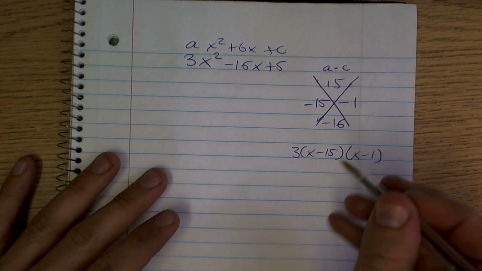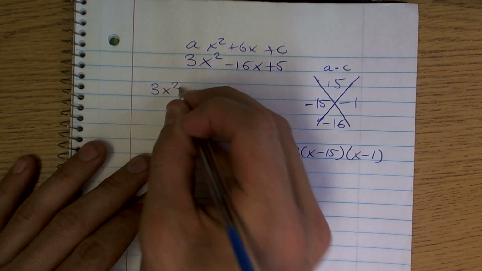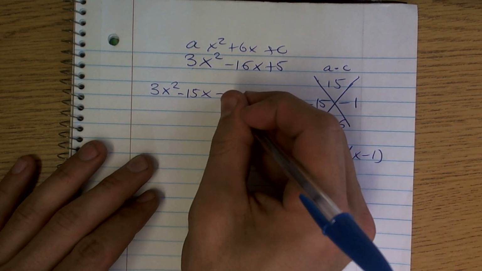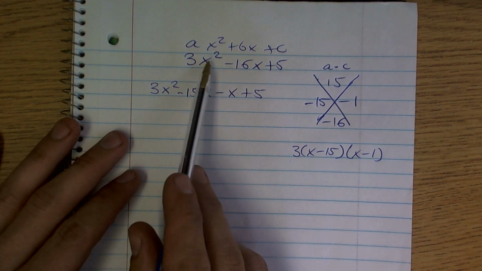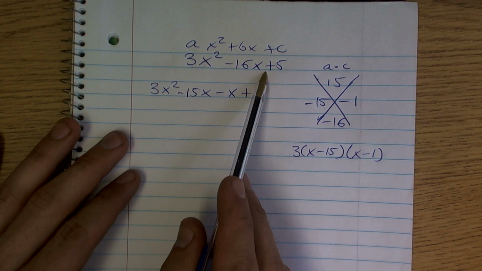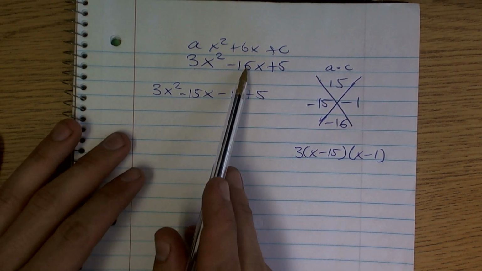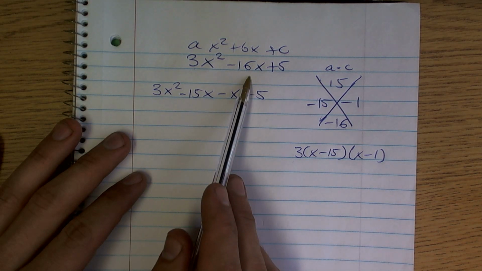So what we need to do is rewrite 3x squared minus 15x minus 1x, or just x, plus 5. So all I did is rewrite this equation with now these two terms that we used. Mathematically, this is the exact same. Negative 15x minus x is still negative 16x. You see what I did?